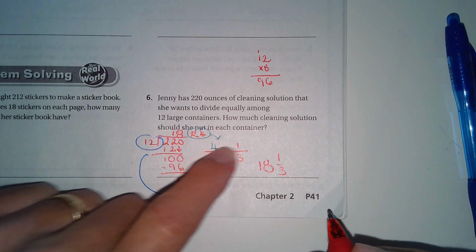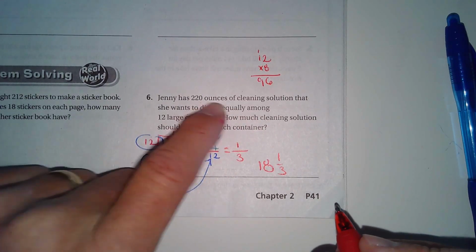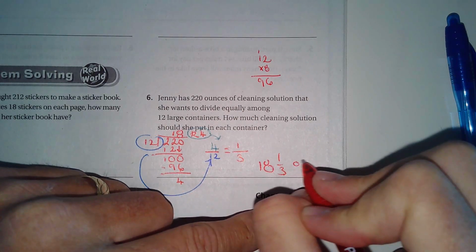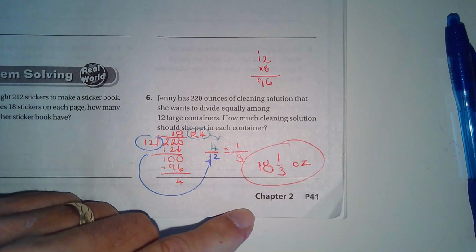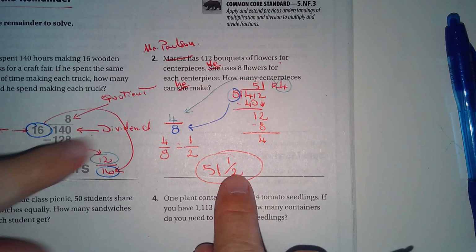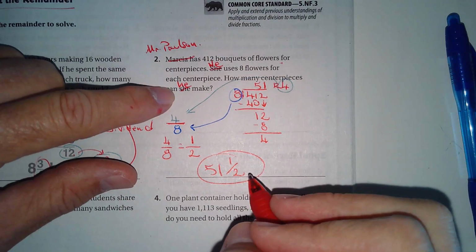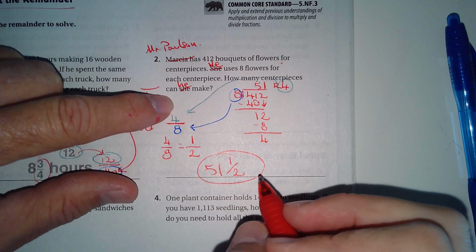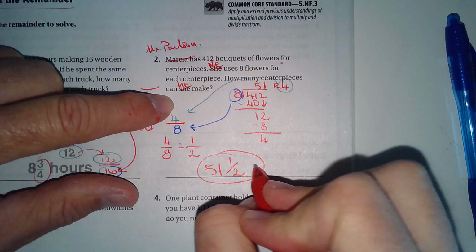18 and 1/3 what? Ounces. I think I might have forgotten that in the last one. So don't forget to put ounces. Going back to number 2, it should be centerpieces.